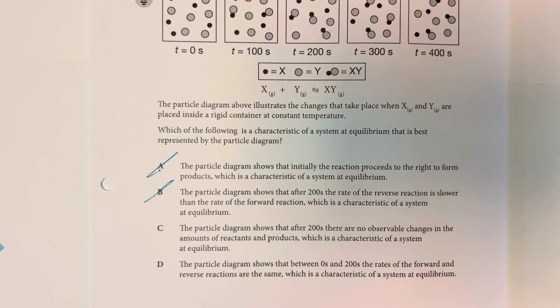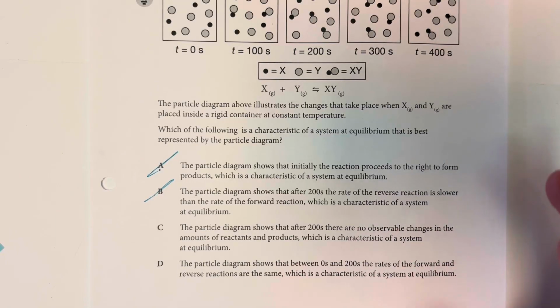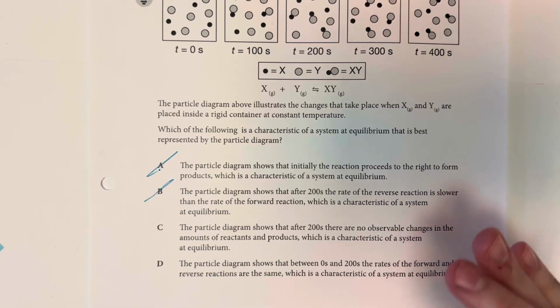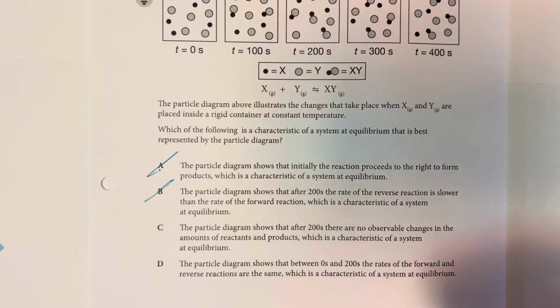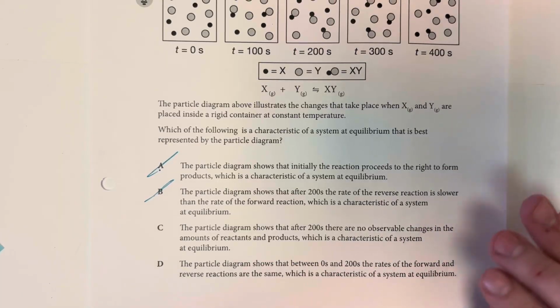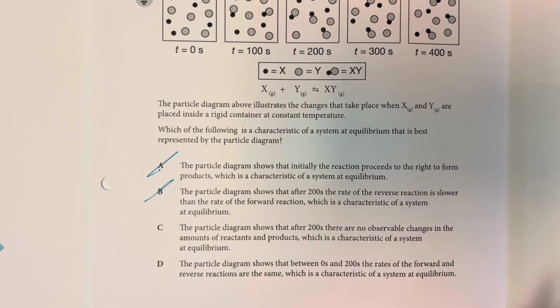Option C says the particle diagram shows that after 200 seconds, there are no observable changes in the amounts of reactants and products, which is a characteristic of a system at equilibrium. This sounds pretty good. Again, we are looking for no change in concentration since the rate forward and the rate back is the same, so that does match. Let's see if option D is any better.